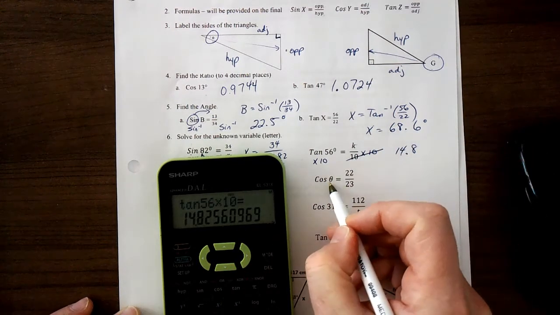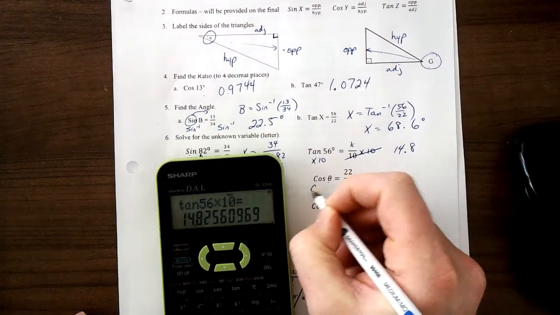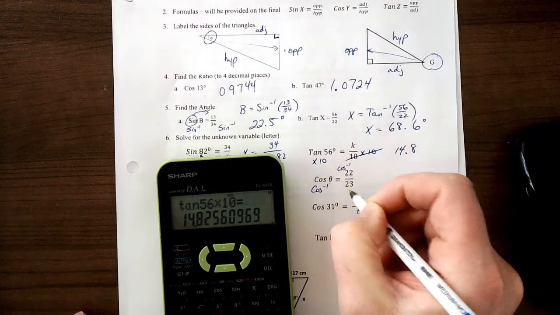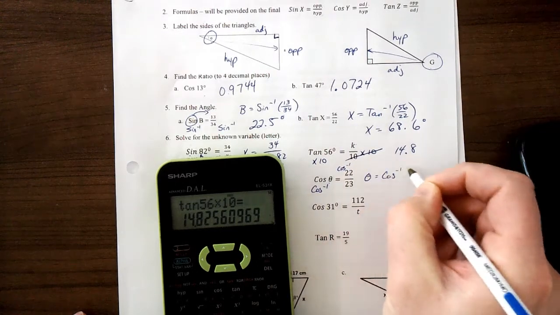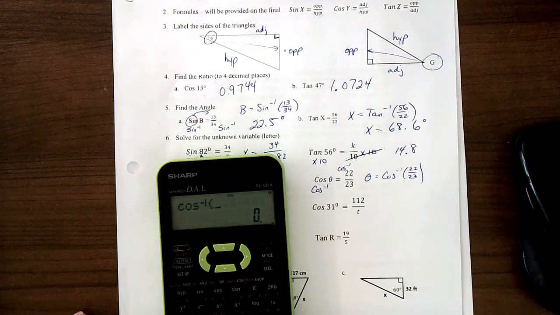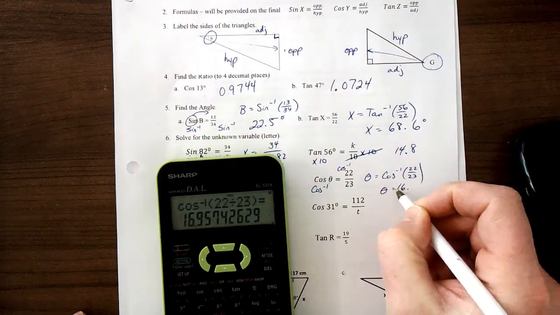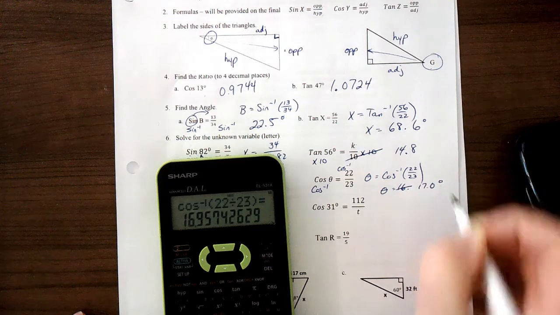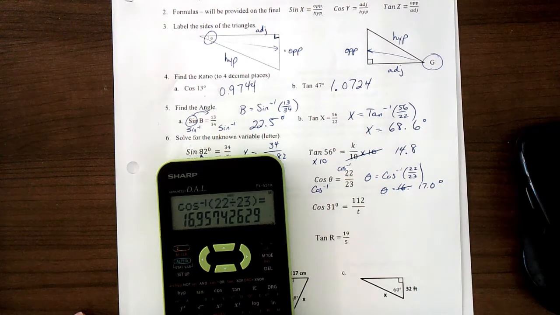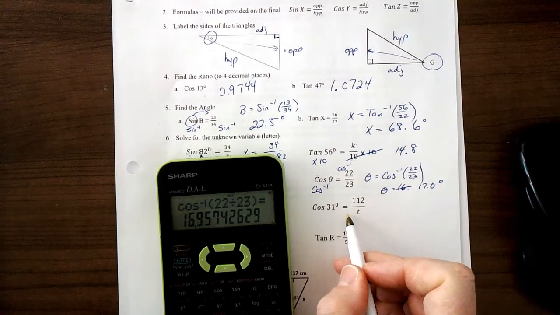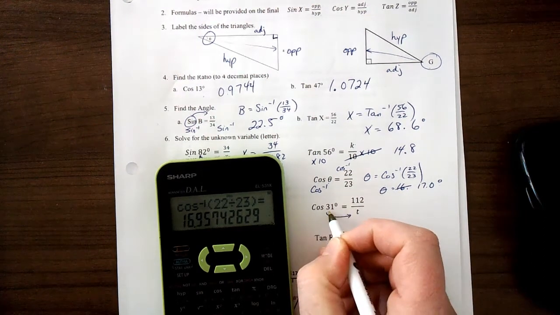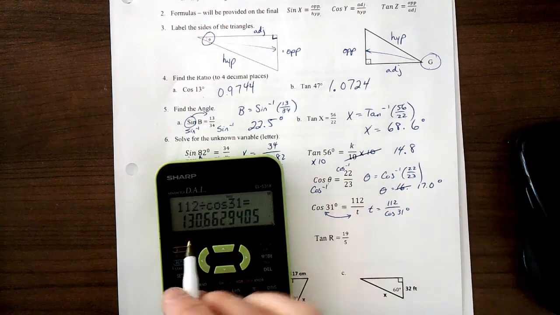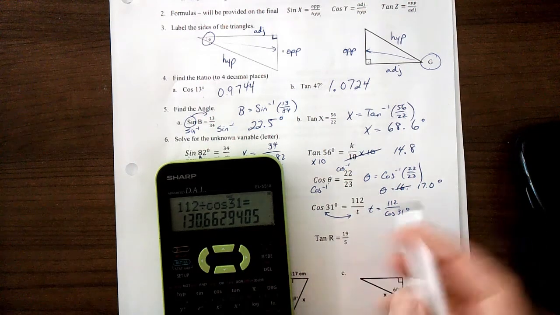This one here, the unknown is the angle. So I'm going to use cos inverse, the opposite of cos, on both sides. So I'm going to round up to 17.0 degrees. Don't forget the degree sign. This one, the unknown's on bottom, so I'm going to do the switch, and I get 130.7.